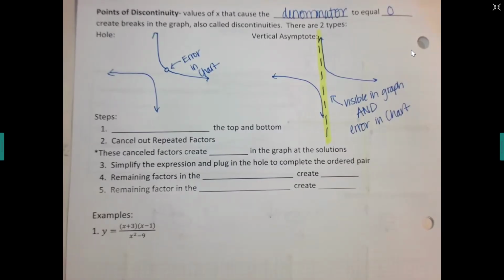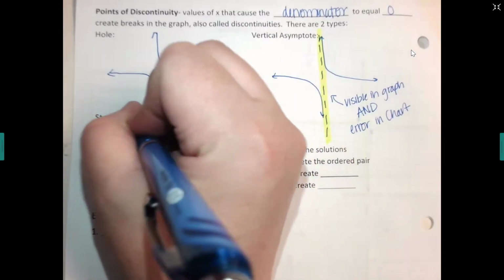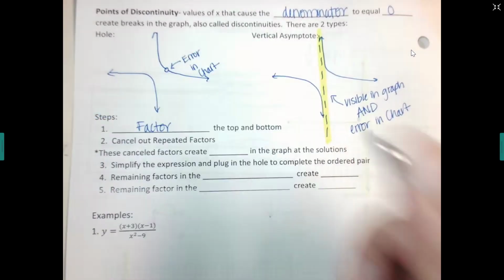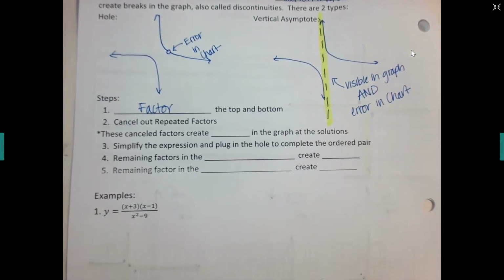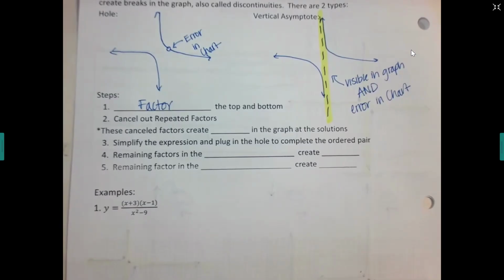So here are your steps, because 90% of your homework, you're finding the holes and the asymptotes. Step number 1 is you have to be able to factor. Now you just took a test over this last class. We'll review the different types. But if you don't know how to factor, you're going to have a really hard time doing homework for the next 2 weeks.